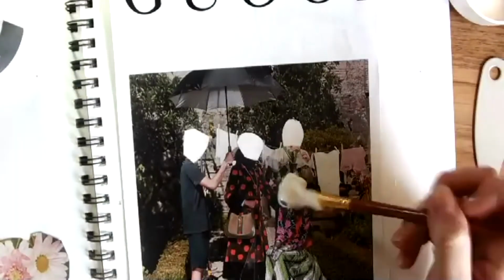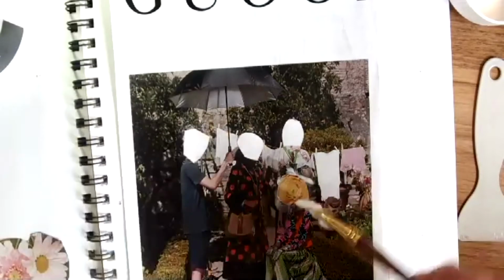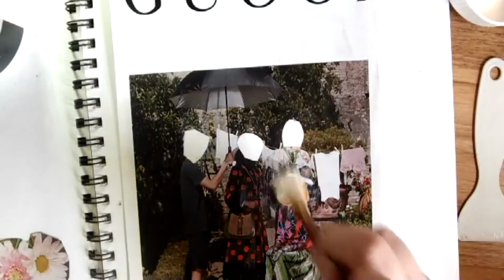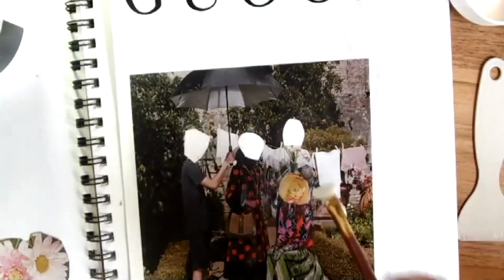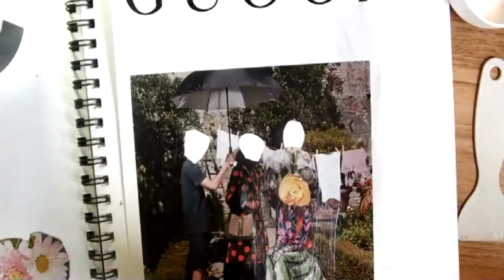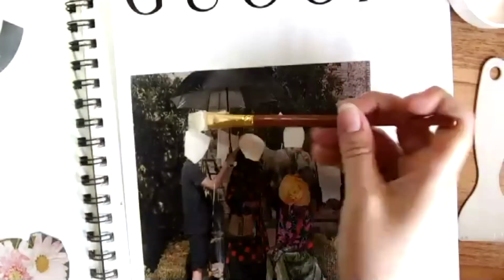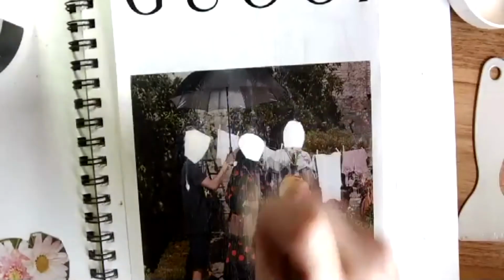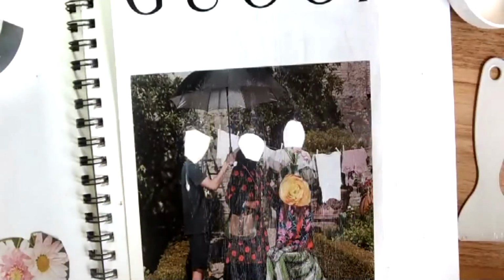So what I mean by that is, I like to go over the top of everything again to create a layer that's transparent and very thin, but enough that it creates a bit of a finished effect. It might even make it look like a painting. You might be able to trick people for a moment.